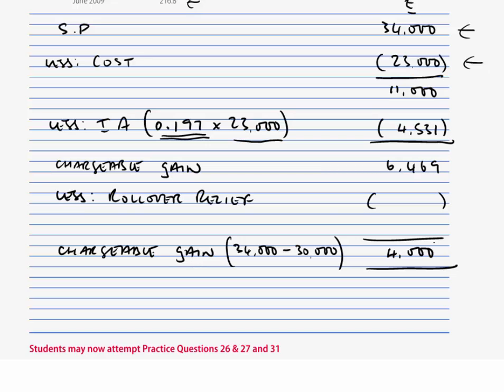The gain before relief was 6,469. The gain that remains after relief is 4,000. So the rollover relief, as we said, a balancing figure of £2,469, and thus we have the chargeable gain arising there. Now again, take a moment to look at that calculation of £4,000 and make sure that you're happy with it.